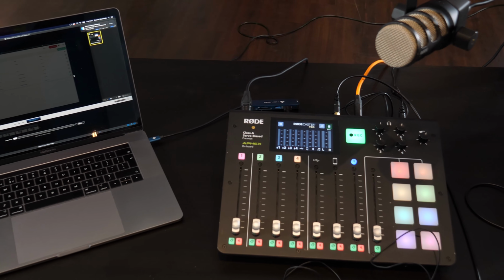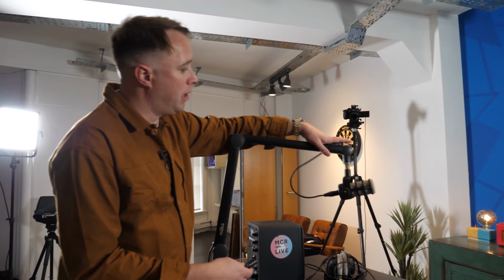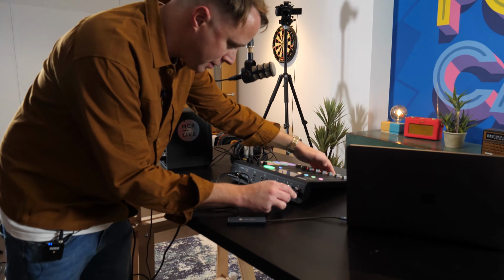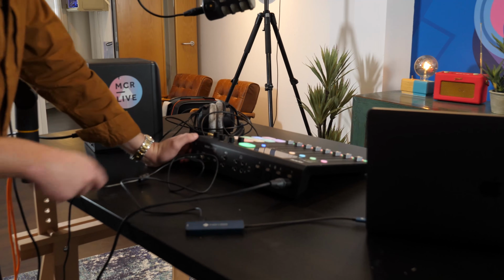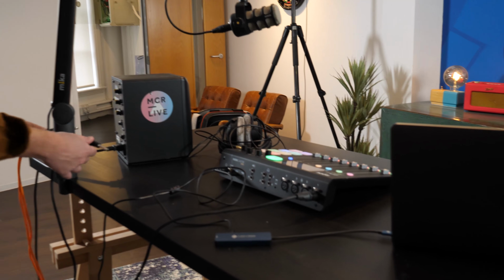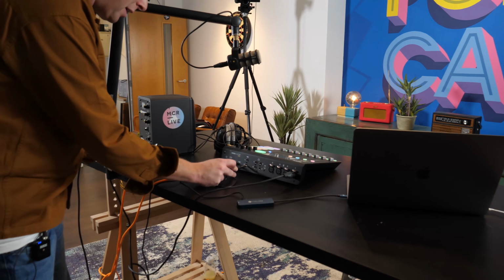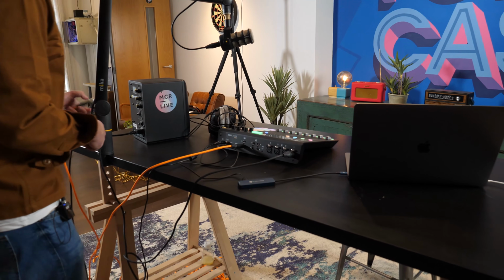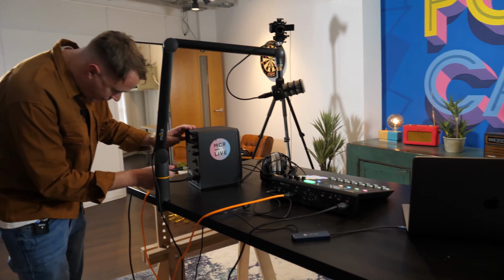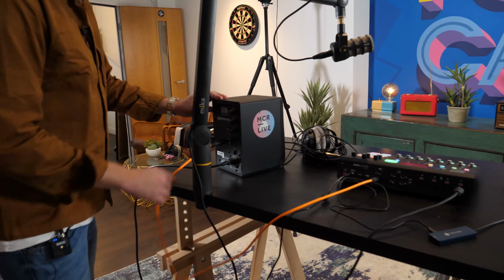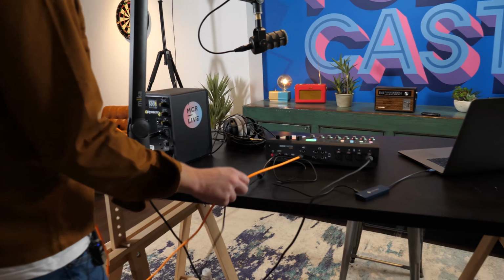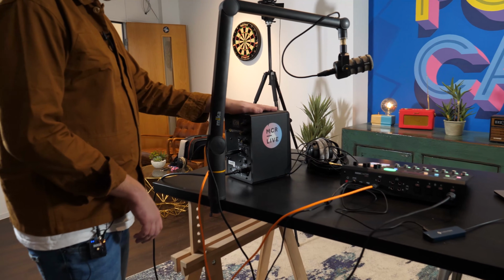Okay, so first things first, I'm going to connect the XLR from my microphone here into the first microphone slot on the Rodecaster Pro. I'm then going to connect my monitor to one of these ports. There's obviously left and right. Obviously we're only using one speaker today. Normally you'd have two. So we connected our speaker to our Rodecaster.